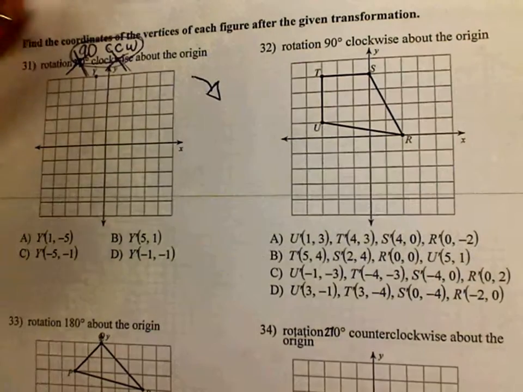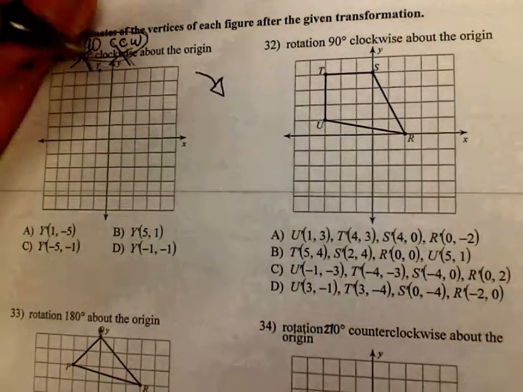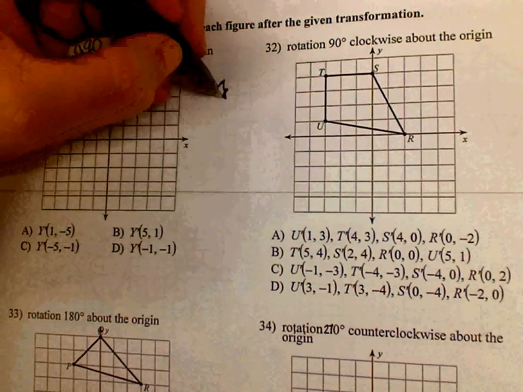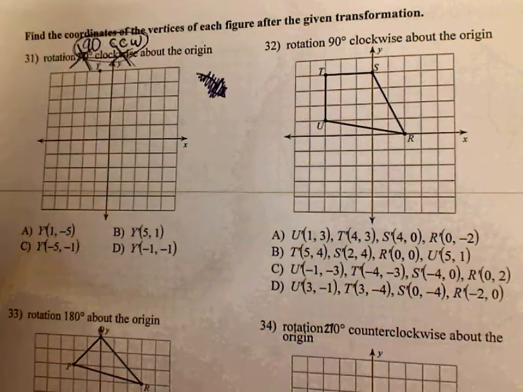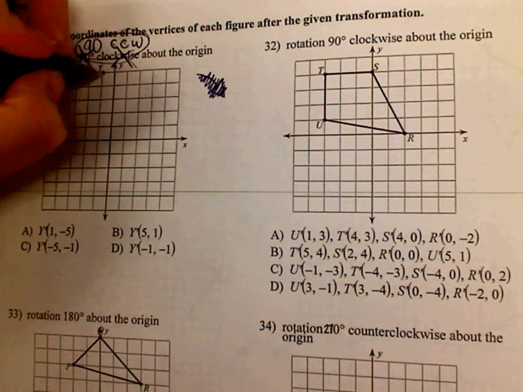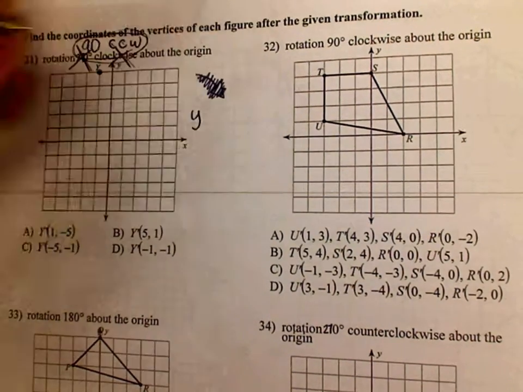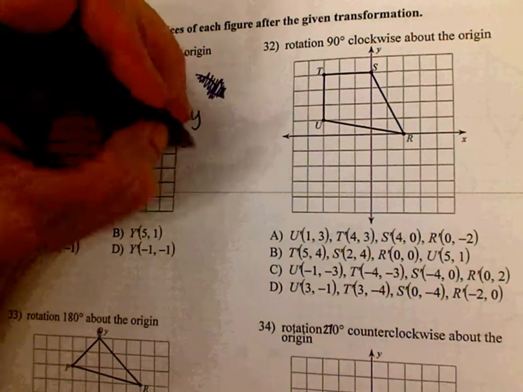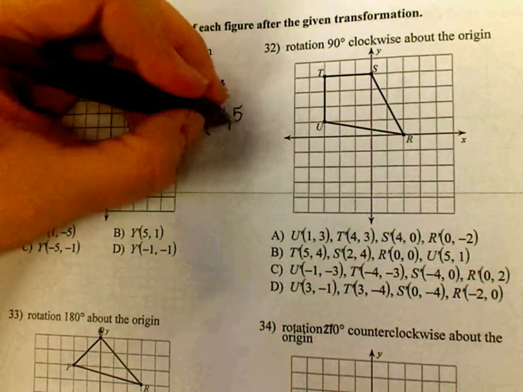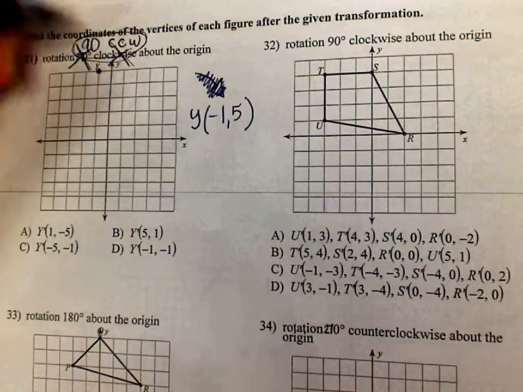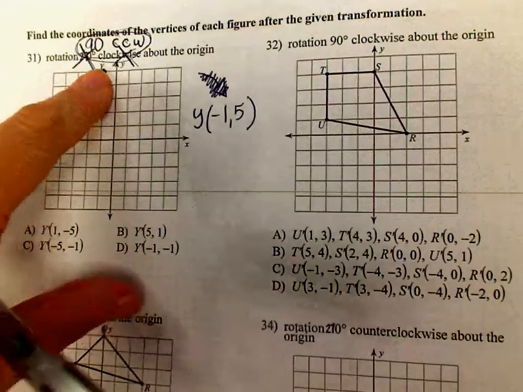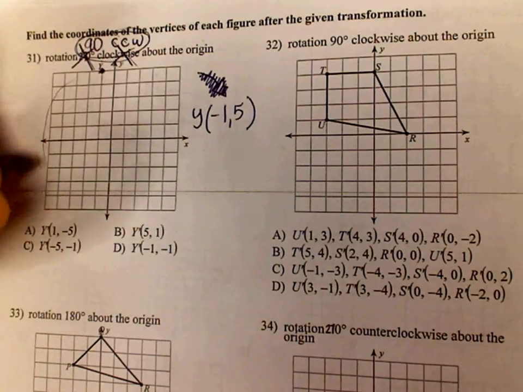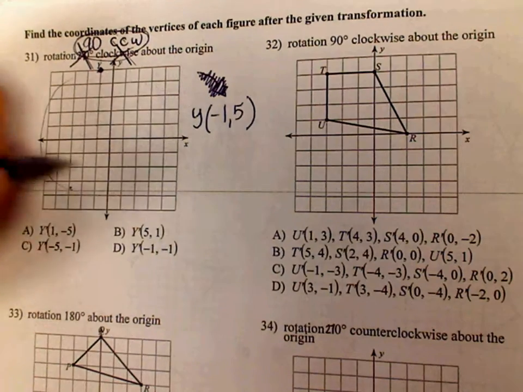Okay, 31. Rotation 90 degrees counterclockwise. I'm not sure why this arrow is here. Okay, so for this one we're just doing 1 point, and it's point Y, and that is -1, +5. Okay, for a 90 degrees counterclockwise rotation. Now, counterclockwise on the graph is this way, so it's going to probably be somewhere down here.